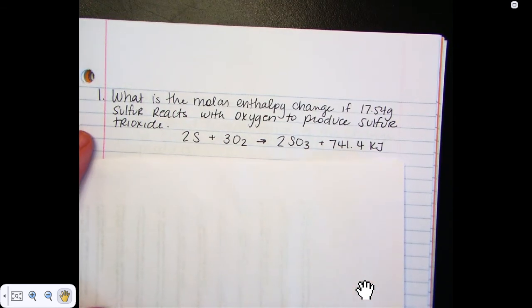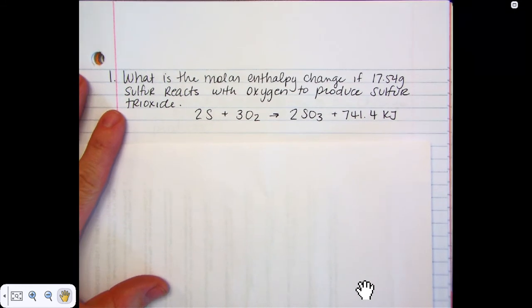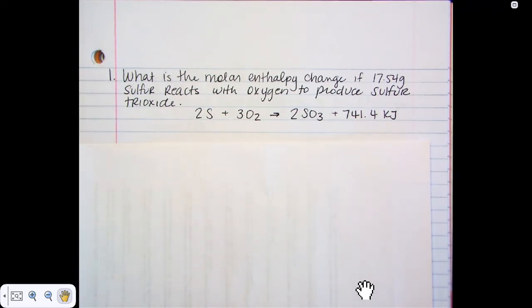So let us look at our first example. What is the molar enthalpy change if 17.54 grams of sulfur reacts with oxygen to produce sulfur trioxide? And then we're given an equation that includes an energy unit. So let me stop for just a second, explain some things that are going on in this equation.